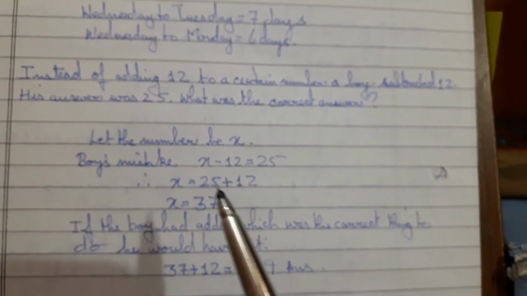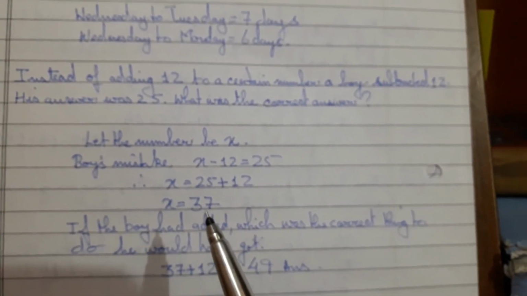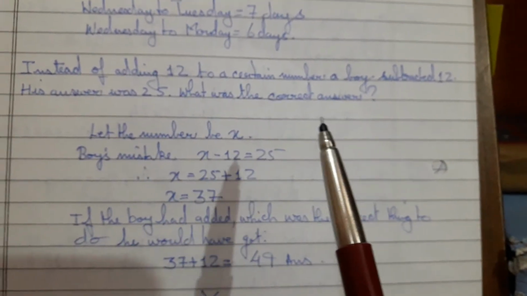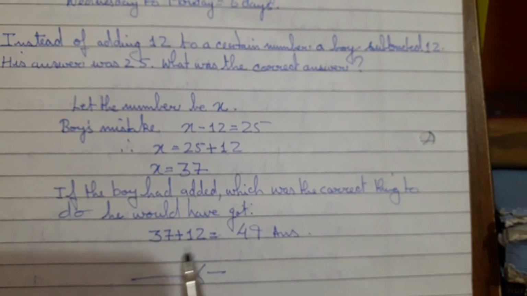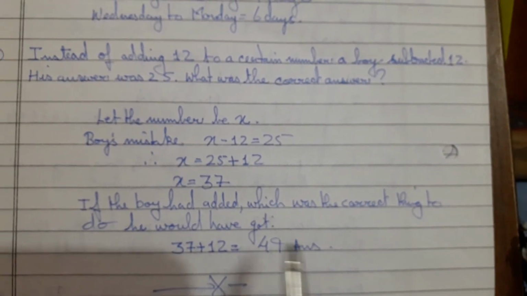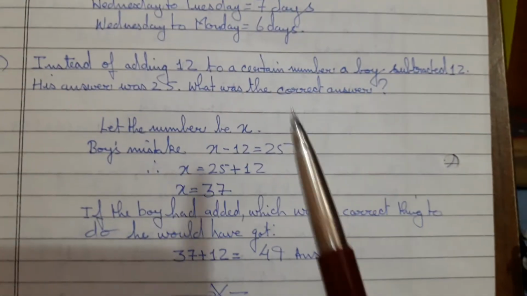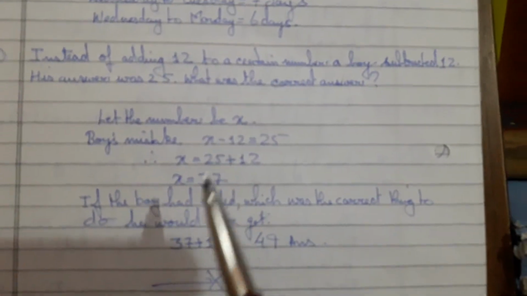Now boy's mistake gave us the correct number, that is 37. But we want the correct answer, had 12 been added to it. So you have to add 12 to this. So 37 plus 12 is 49. So 49 becomes the correct answer, which would have come had the boy added 12 over there.